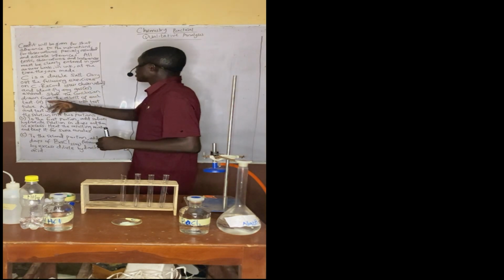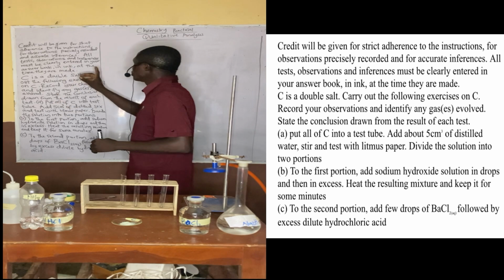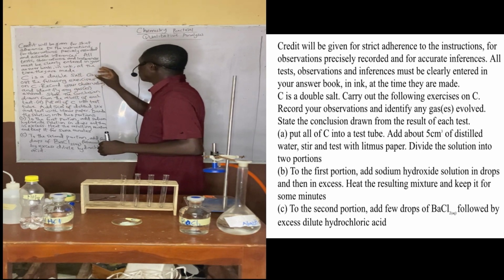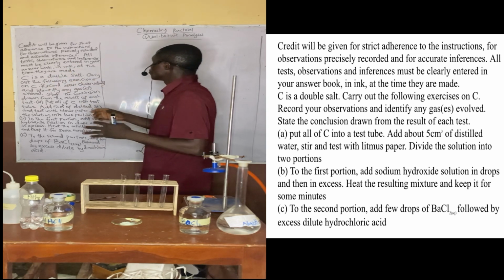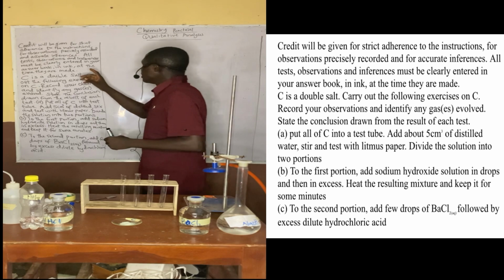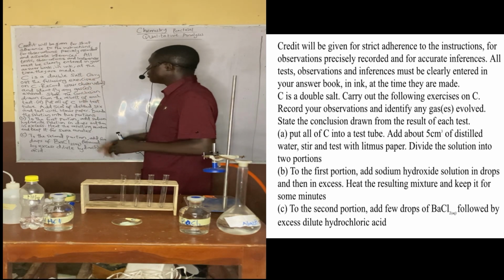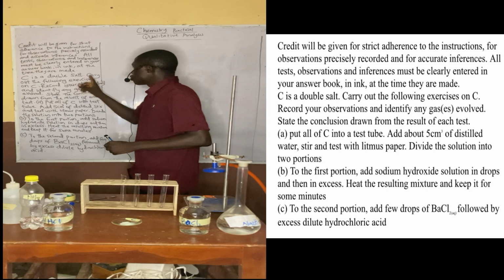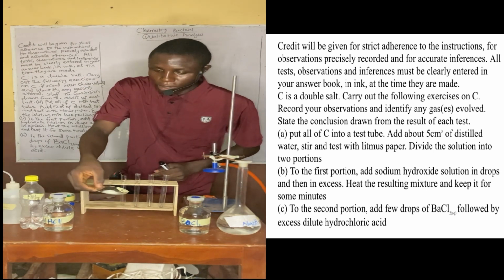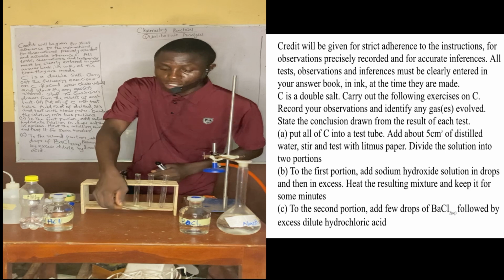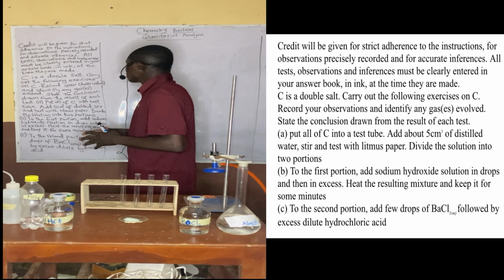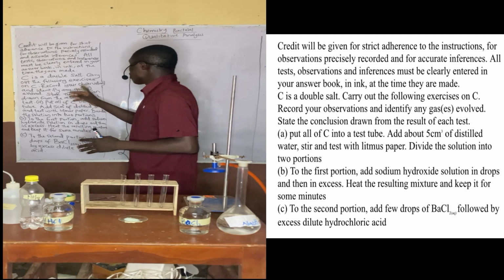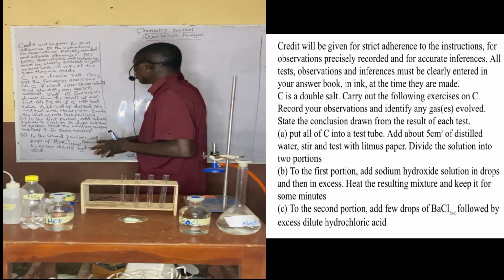Now, we are told that credit will be given for strict adherence to the instructions, for observations precisely recorded, and for accurate inference. All tests, observations, and inferences must be clearly entered in your answer book in ink at the time they are made. Now, C is a double salt. We can see C here, a green crystalline salt. It's a double salt. Carry out the following exercise on C. Record the observation and identify any gas or gases evolved. State the conclusion drawn from the result of each test.